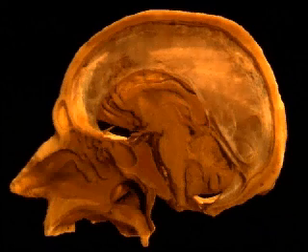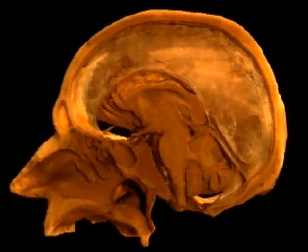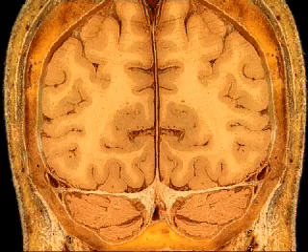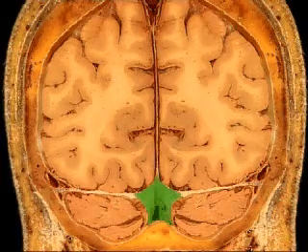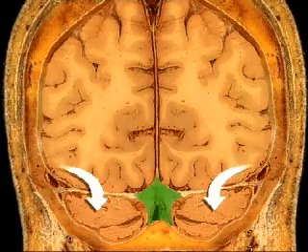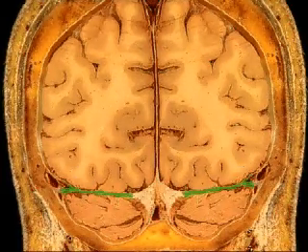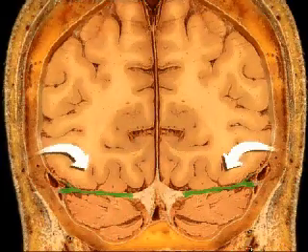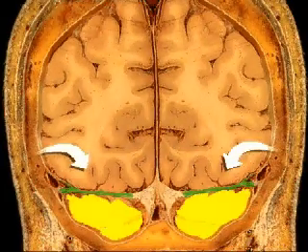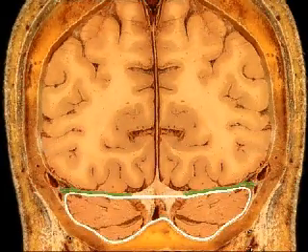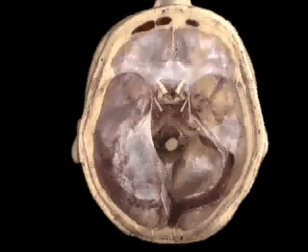The posterior attachment of the falx cerebelli to the internal occipital crest encloses the occipital sinus. The falx cerebelli separates the cerebellar hemispheres. The tentorium cerebelli separates the occipital lobes from the cerebellum. It forms the roof of the posterior cranial fossa.